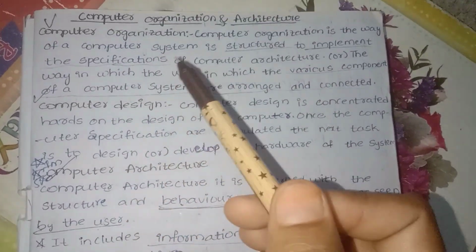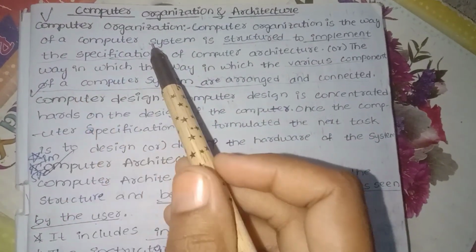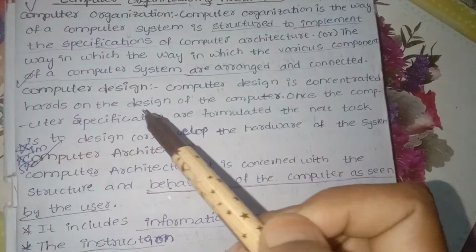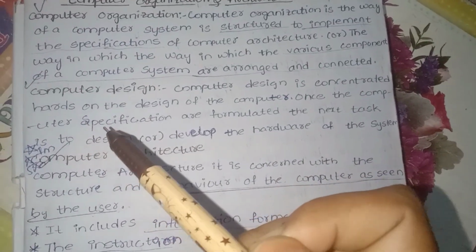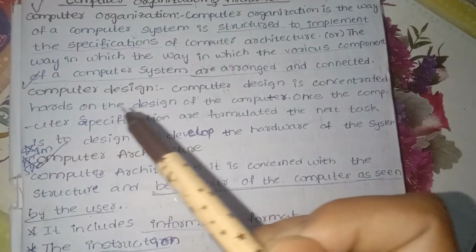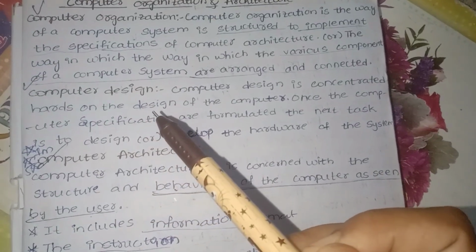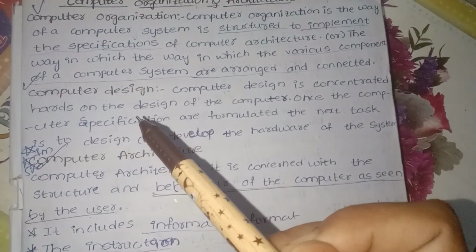They will ask for the difference between computer organization and computer design. It is in our video, it is in the description. It is important for 5 marks. If you have not watched it, once go and watch it.